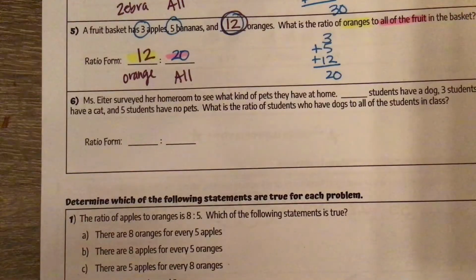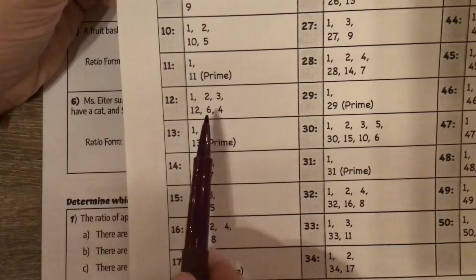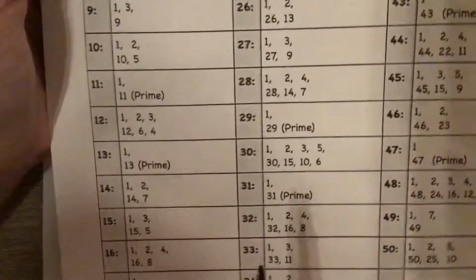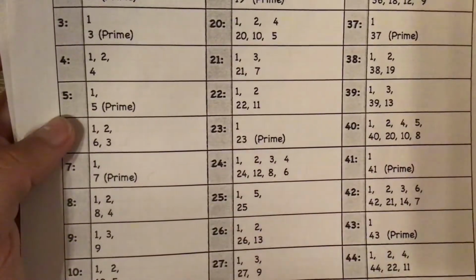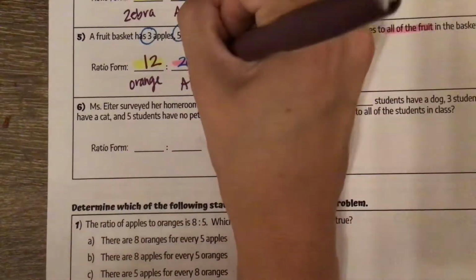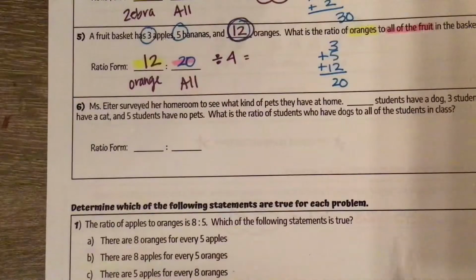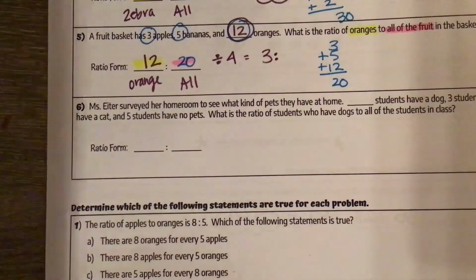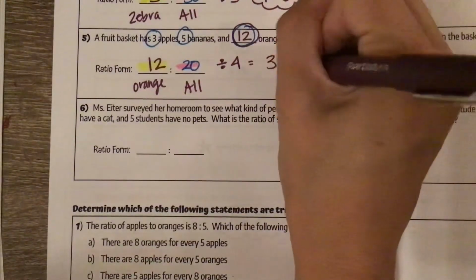Now we're going to simplify. 12 divides by 1, 2, 3, 4, 6, and 12. And 20 divides by 1, 2, 4, 5, 10, and 20. So the highest number they both divide by is 4. 12 divided by 4, the 4 matches with 3. 20 divided by 4 equals 5.